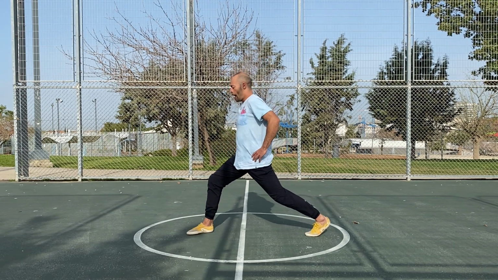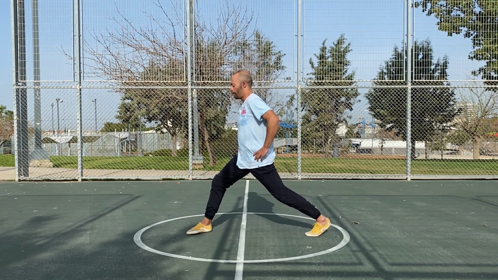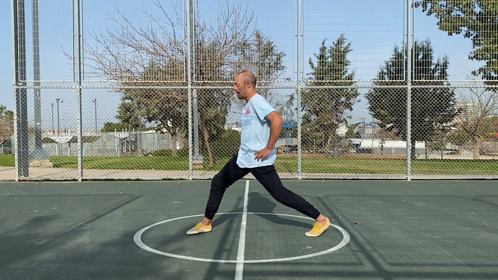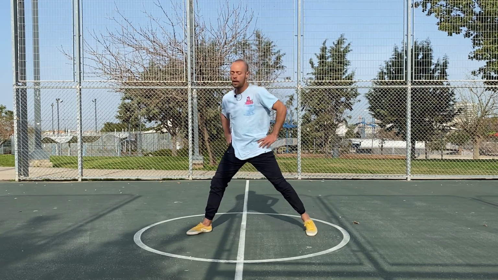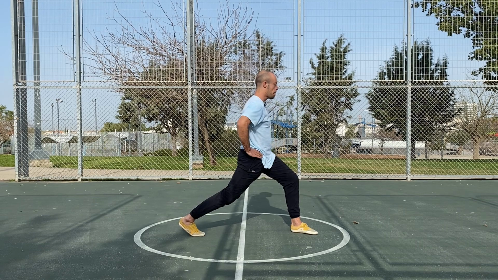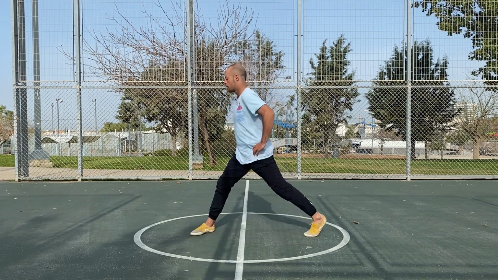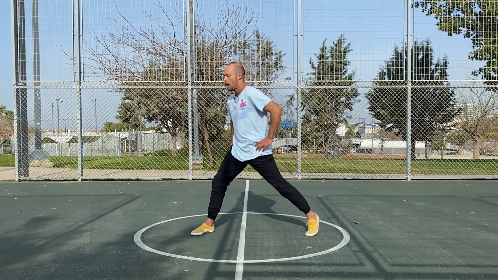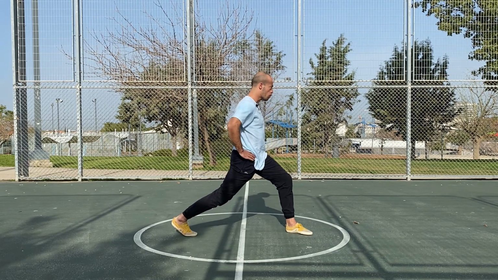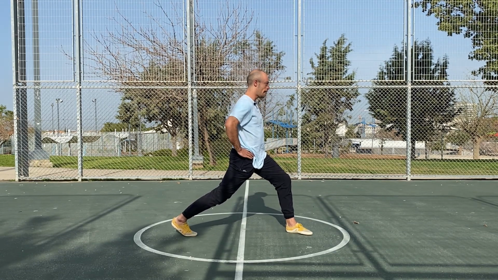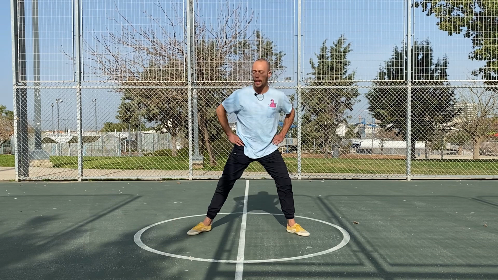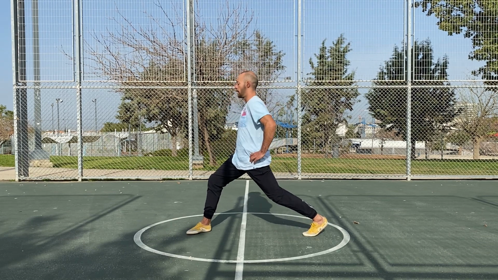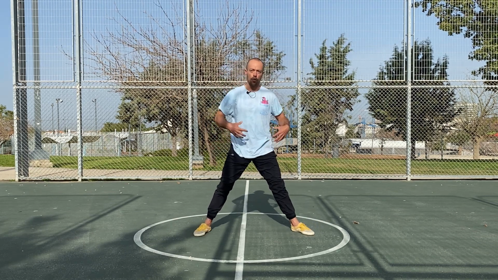So here I'm getting into the lunge position, and from here I'm rotating my hips and to the other side, and to the other side. I just want a small rotation to get to my end range of motion, and I'm shifting to the other side of the lunge.